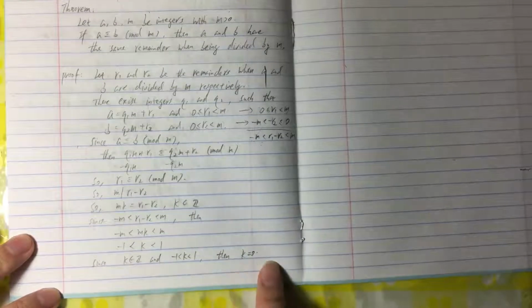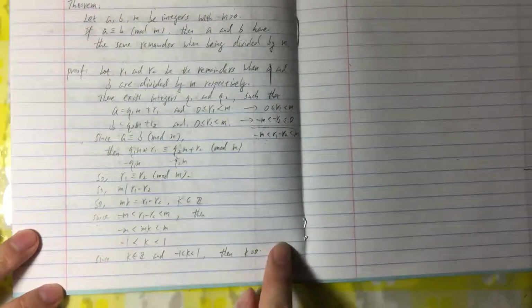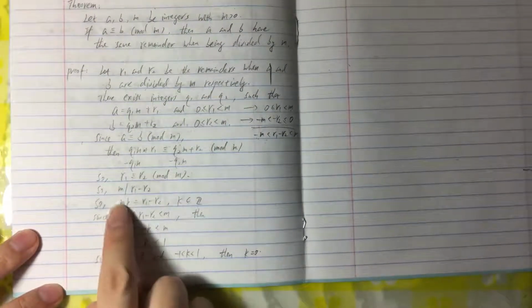Then k must be 0. Since k is 0, R1 minus R2, which equals mk, must be 0.